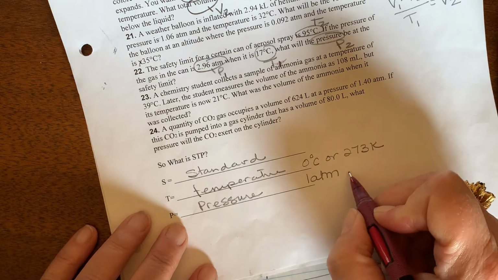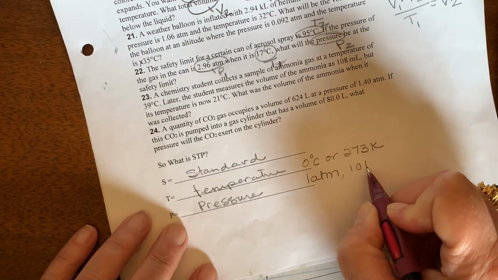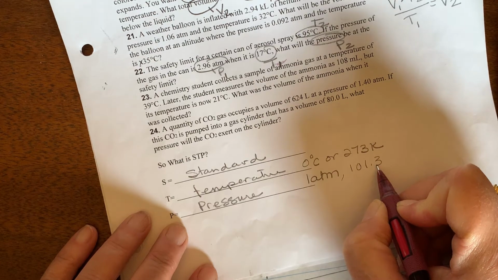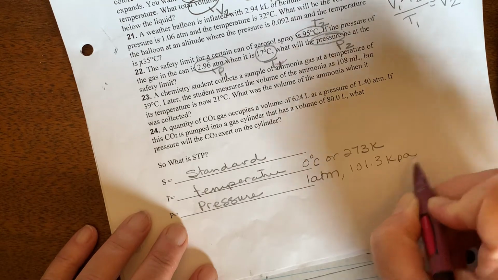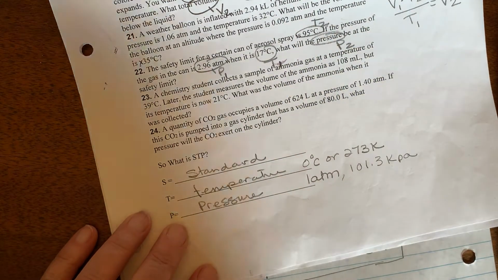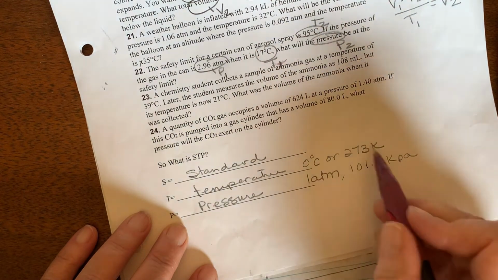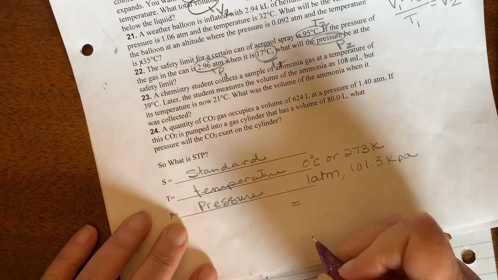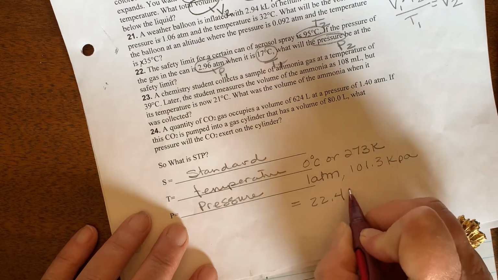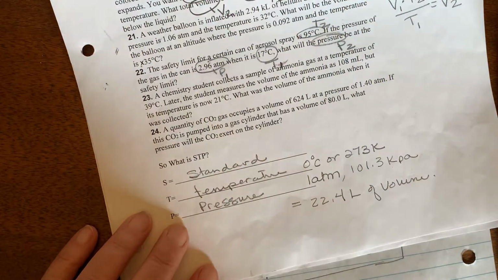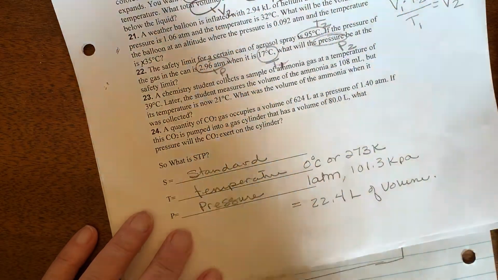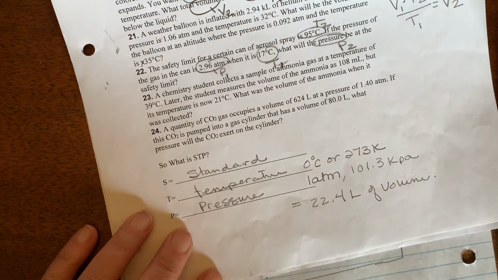And if you're going to convert that into kilopascals, it's 101.3. Let me double check that. Yeah, 101.3 kPa. Anyway, if you do have a gas at these conditions, it will equal 22.4 liters of volume. So that's important, and it will start becoming an issue at some point. I wrote it on here because it must have come up somewhere in this paper or the next paper, and I'm just front loading it.